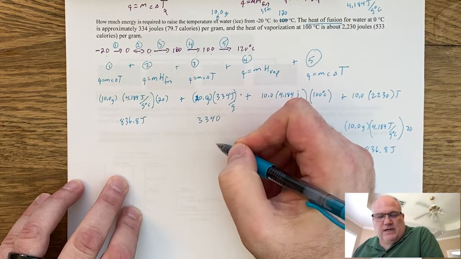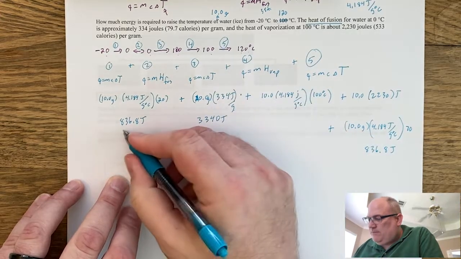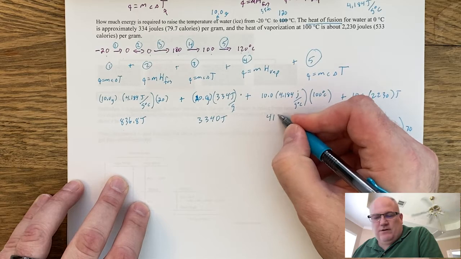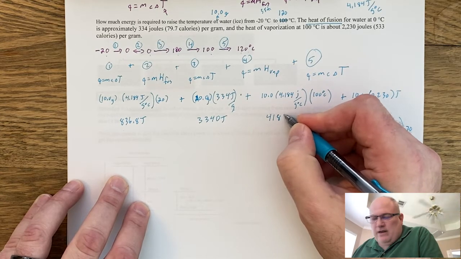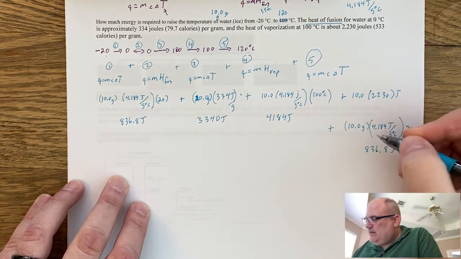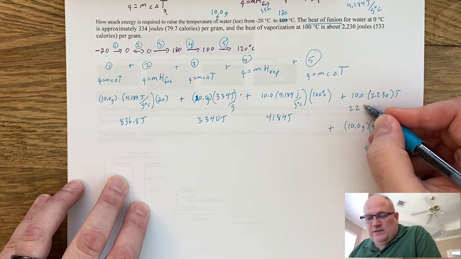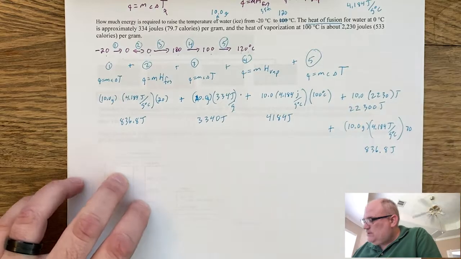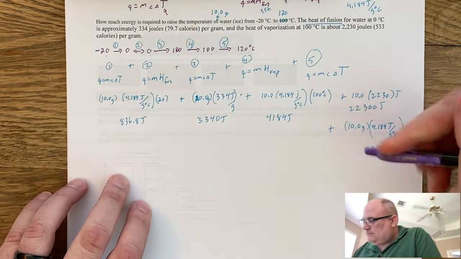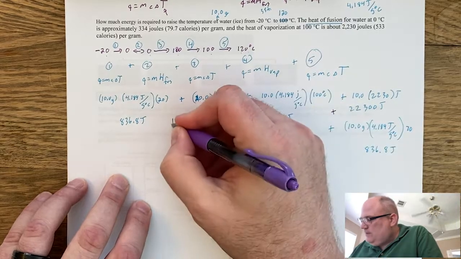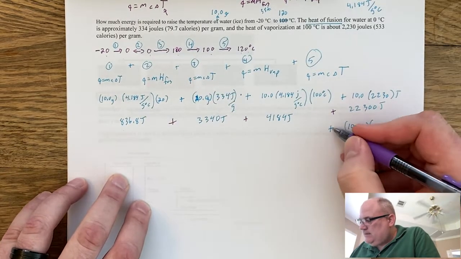3,340, which kind of is a big jump in energy from here to here. And then here we get 4,184 joules. And then here we end up with 22,300 joules. So I'm going to put the numbers in here like this, and these are all the numbers that we are adding together.